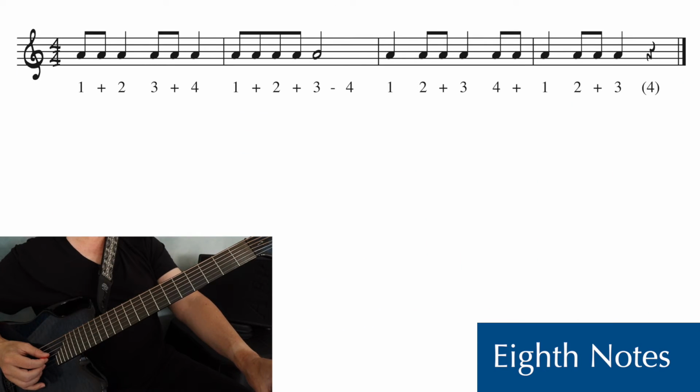I'm going to play some examples for you mixing up eighth notes with the rhythms you learned in the last video. I'm going to use the metronome so you can feel and hear the beat a little bit more easily, and the metronome is going to be clicking away on the quarter note. Our first example is in 4/4 time.